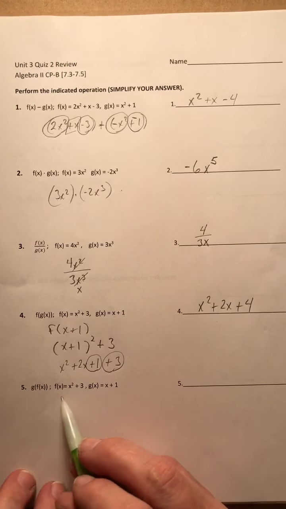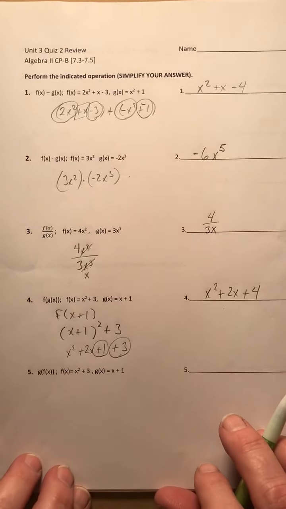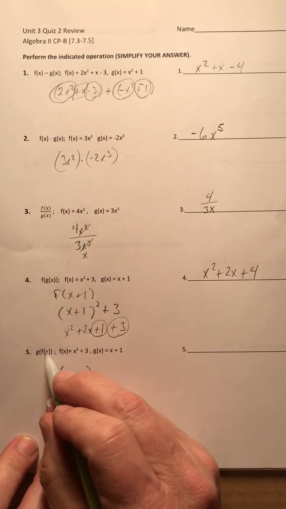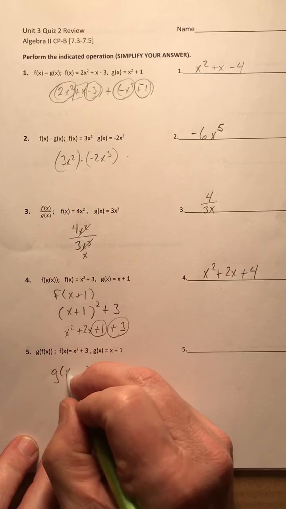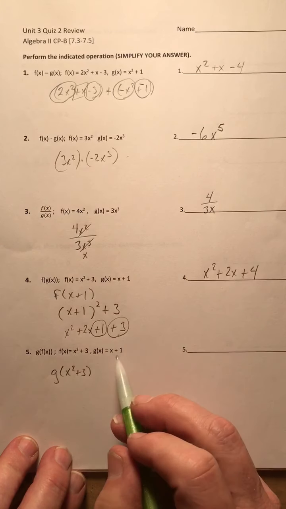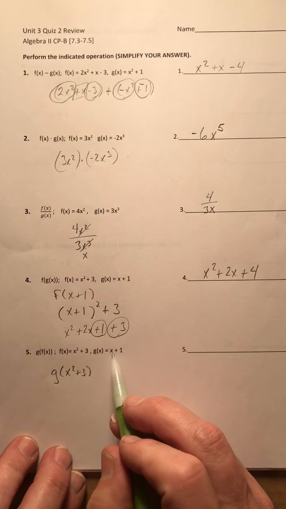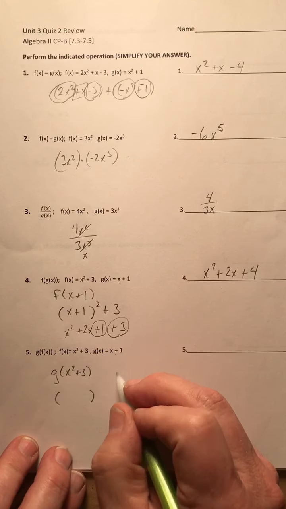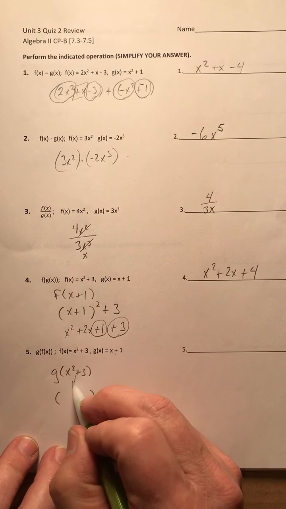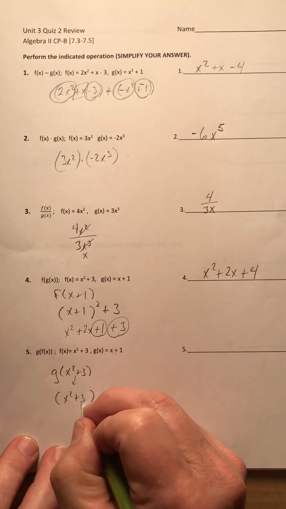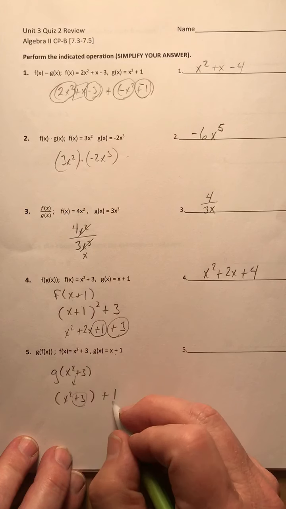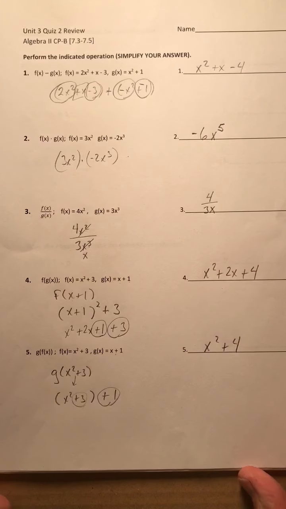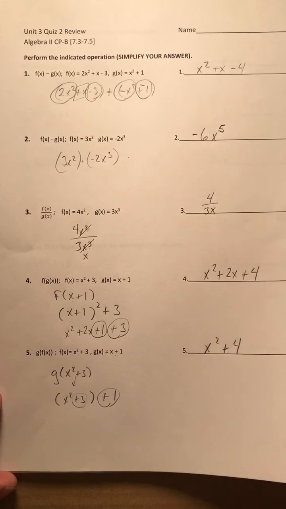All right, then we got g of f of x. Again, same thing. We're going to keep the outside function, which is the g function. We're going to replace the f function with what it is, x squared plus 3. And then we're going to take the g function, rewrite it, but leave the x out and just put parentheses. So it looks like this, parentheses for the x, and then plus 1. Drop this down, so x squared plus 3, and then just combine like terms. So a plus 3 and a plus 1, we get x squared plus 4. All right, so that is your first page.